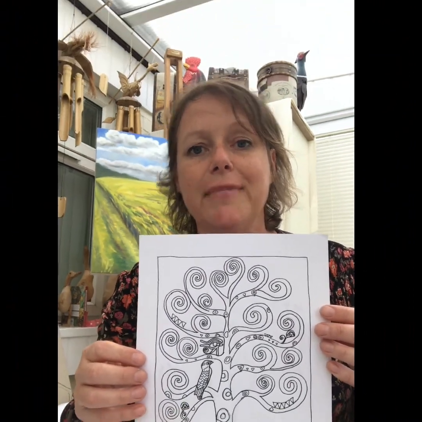So you will see he uses lots of gold imagery, and he created his version of the Tree of Life, and here is mine. Hopefully you'll be inspired, you'll be able to follow the steps and go on to create your own work.